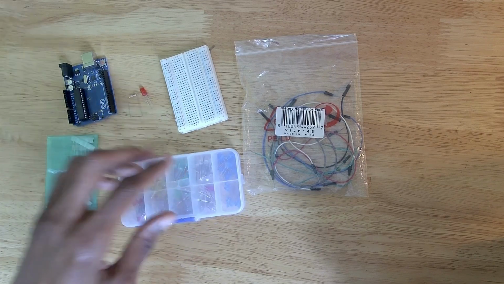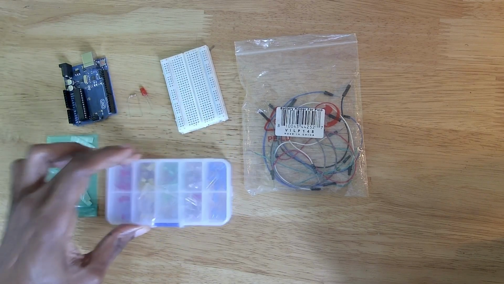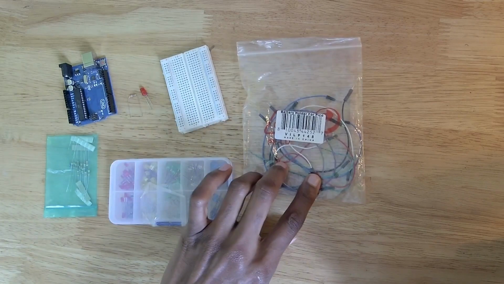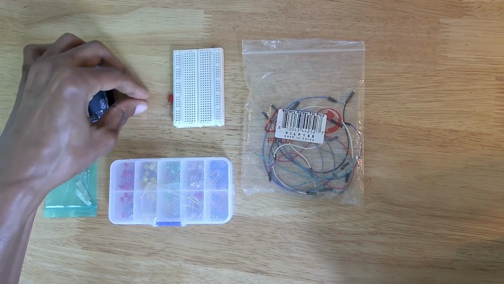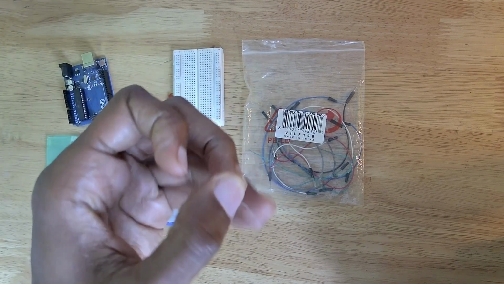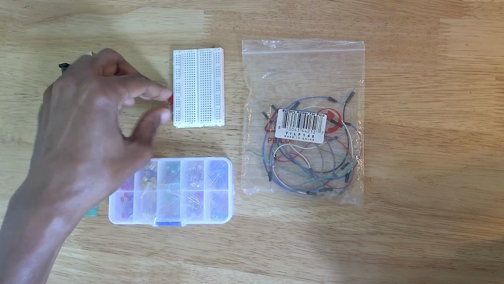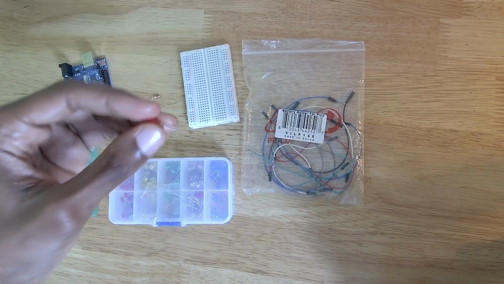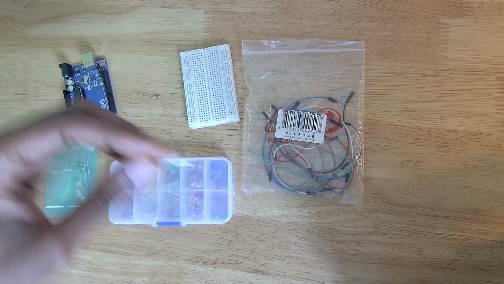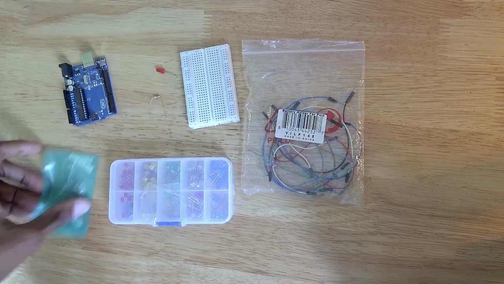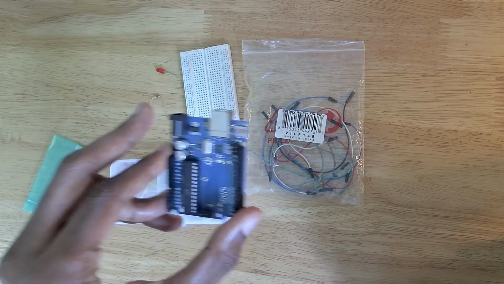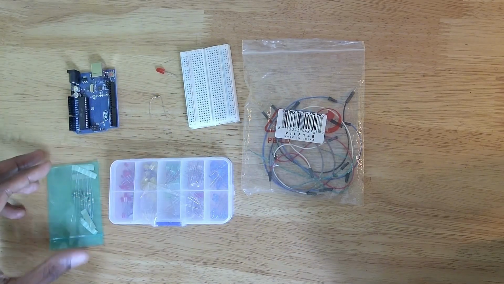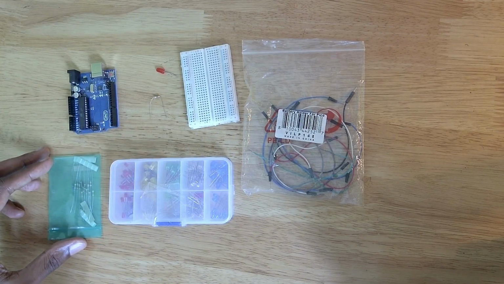But before, we're gonna need some LEDs, the wires, the breadboard. So this is the sampling of the resistor we're going to use, and the LED. I think you're already aware of it. So we have a longer pin and a shorter pin. We're going to need resistors, and we're going to need an Arduino Uno. So that's the heart of the project.